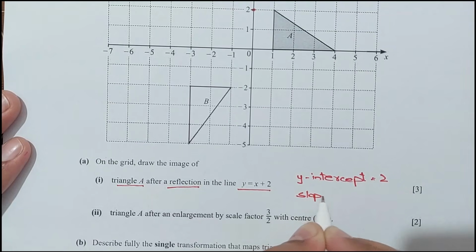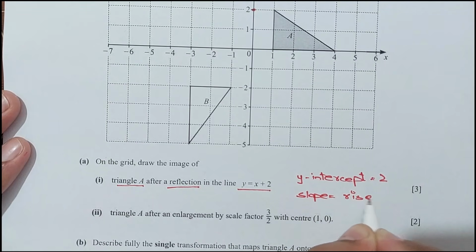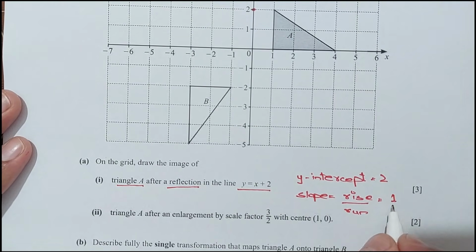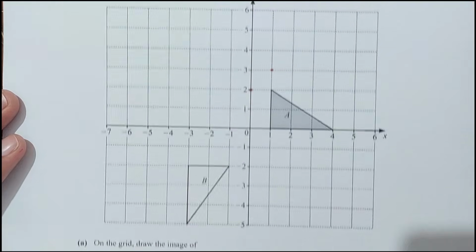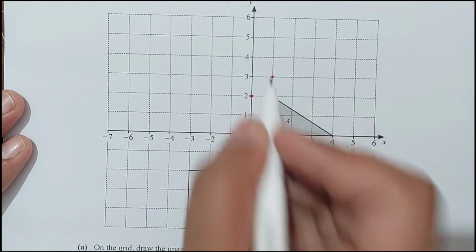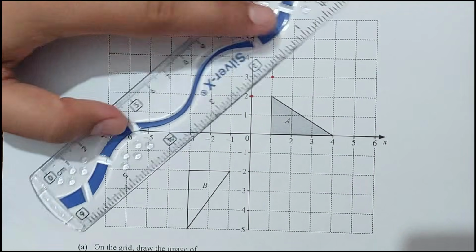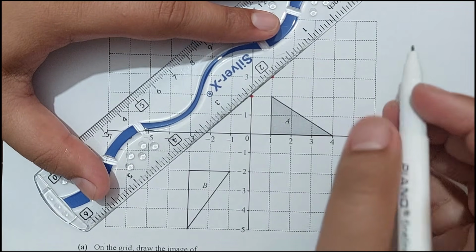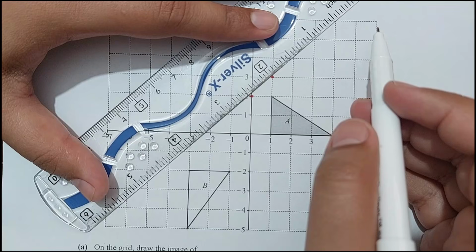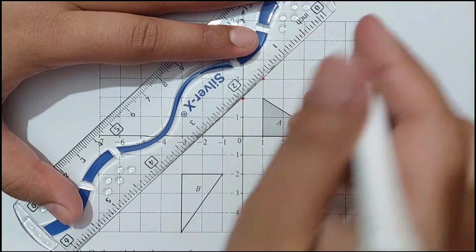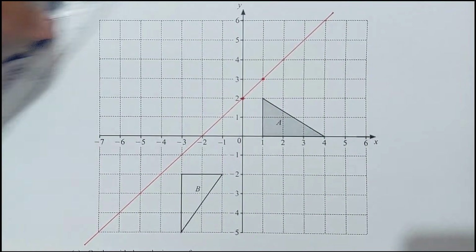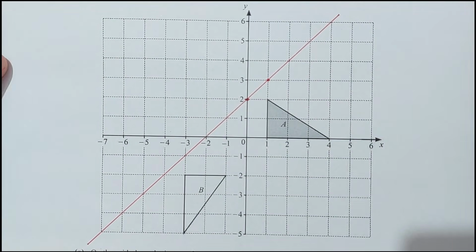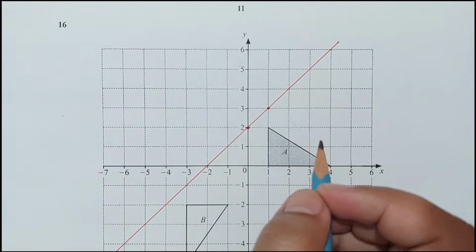And the slope, this is rise over run. So the slope is 1. The coefficient of x is the slope, means the rise is 1 unit and the run is also 1 unit. So from the y-intercept, rise 1 unit and the run is 1 unit. Let me draw this line. Right. This is the line. Okay. So now we have to do the reflection of the triangle A along this line. Okay, now let me do the reflection.